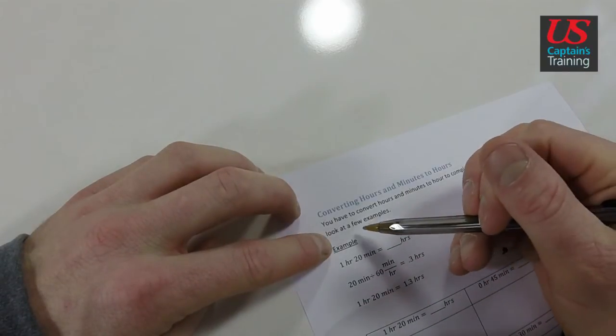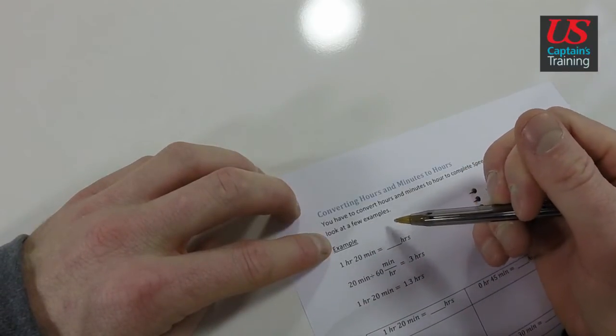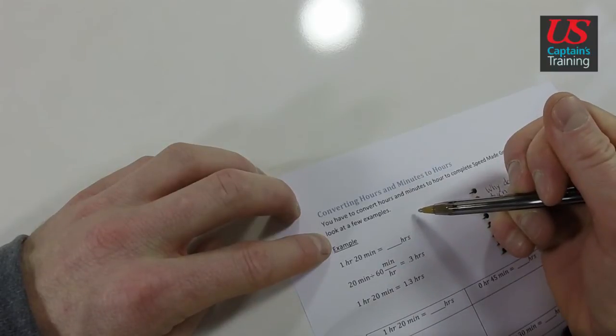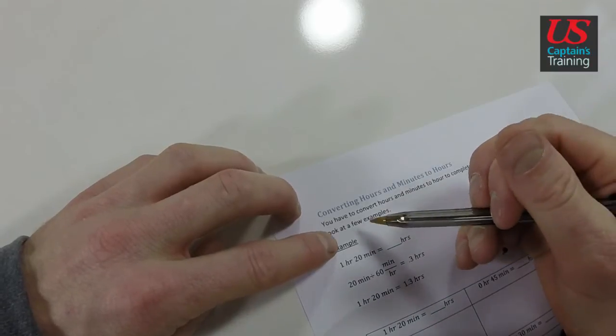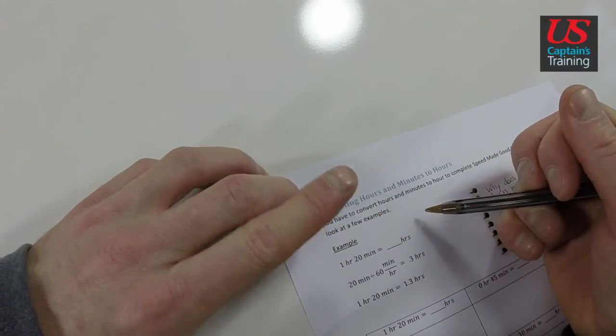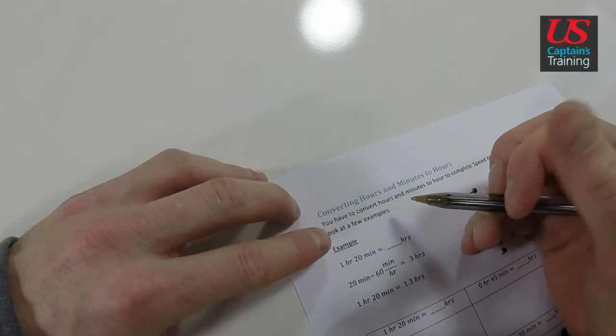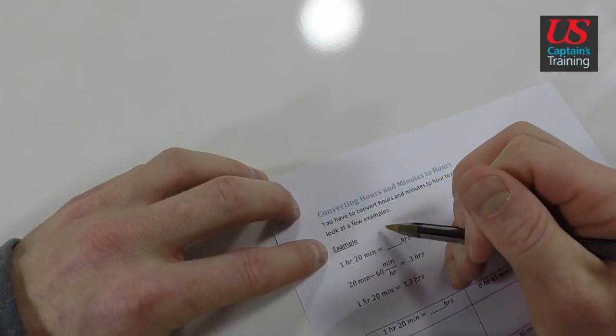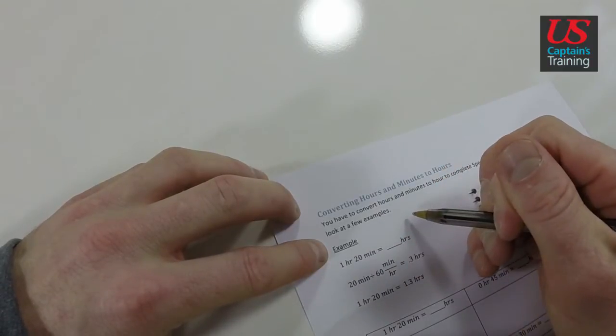To convert minutes to hours, you divide by 60. Remember that. To go from minutes to hours, you divide by 60. One more time, because it's really this simple. To go from minutes to hours, divide by 60.